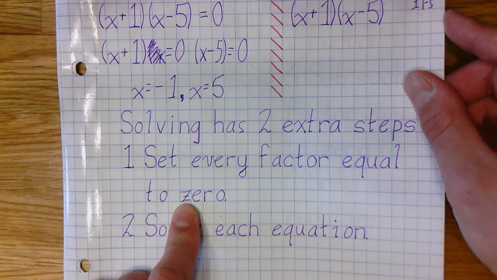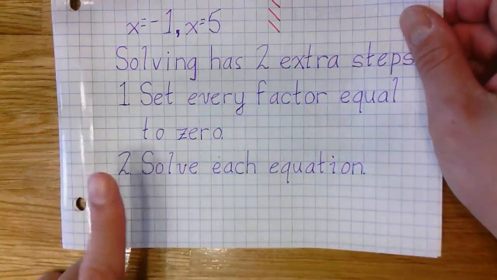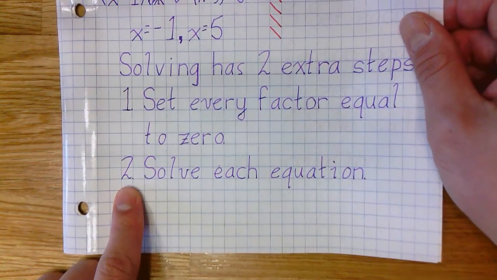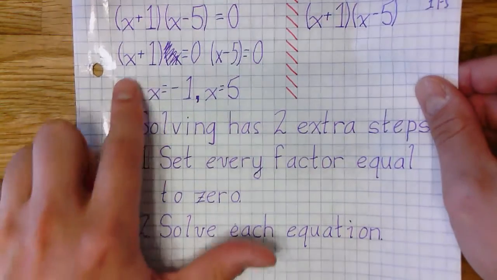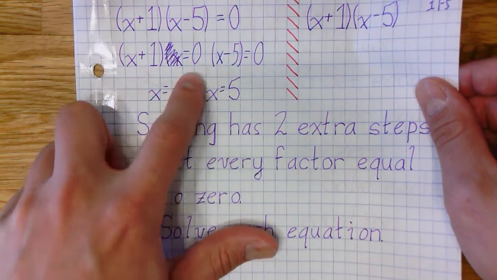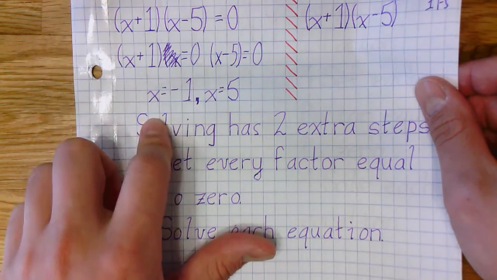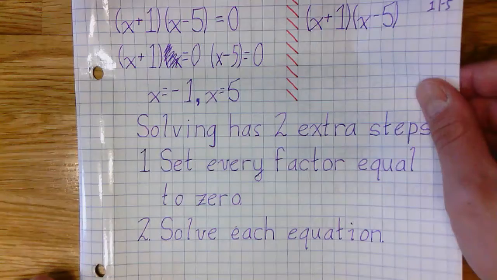You just put equals 0 next to them, and you're done with that step. Step 2, the second extra step, is we solve these equations. So we have x plus 1 equals 0. To solve this, you just subtract 1 on both sides. So you get x equals negative 1. It's so small a step, we did it in our heads.